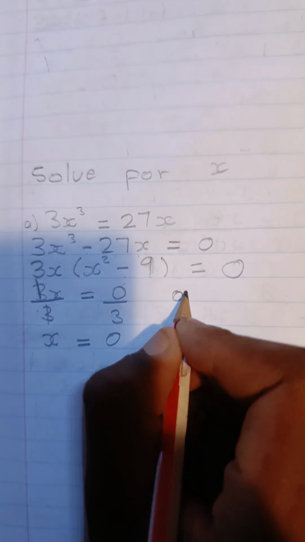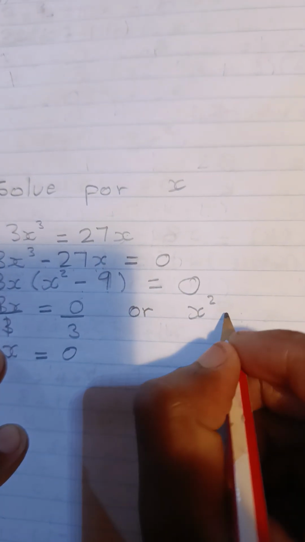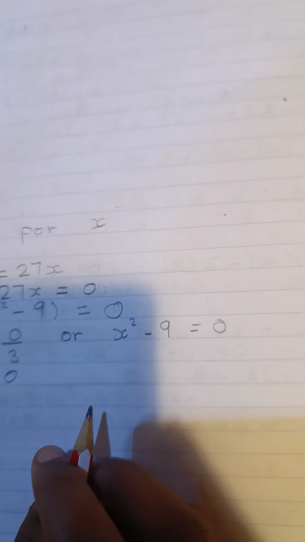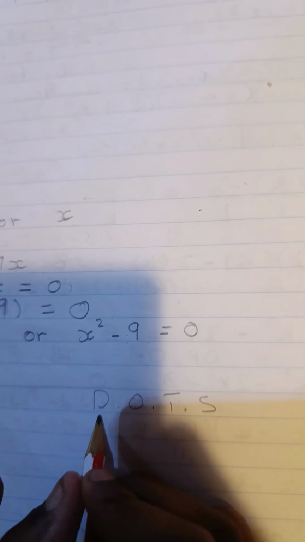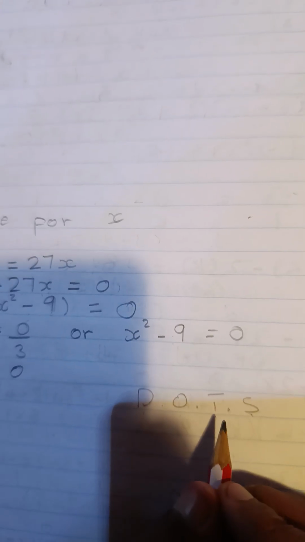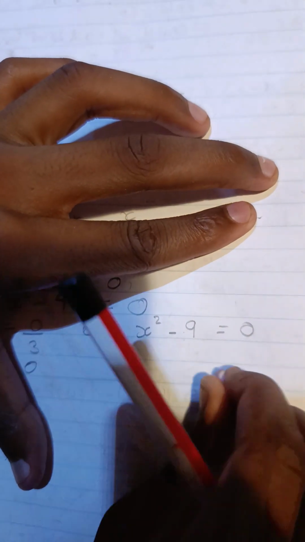So we come here and say, or x squared minus 9 equals 0. I hope you are familiar with DOTS, which means difference of two squares. Yeah, I hope you are familiar with that, because we are going to use it right here, my good people.